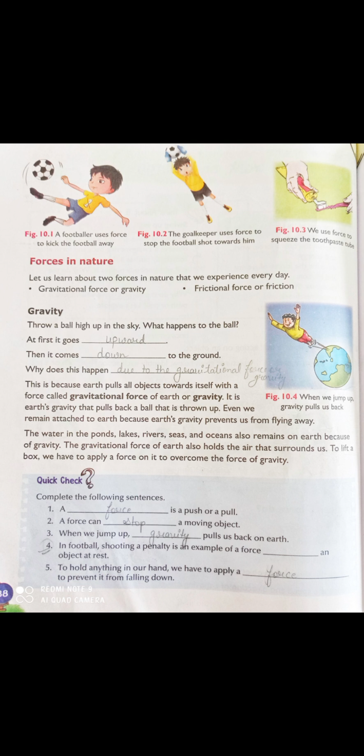Here pictures are given. In the first picture, a footballer uses force to kick the football away. In the next, the goalkeeper uses force to stop the football shot towards him. And in the third one, we use force to squeeze the toothpaste tube. So in all these figures, we are able to do some work with the help of force.